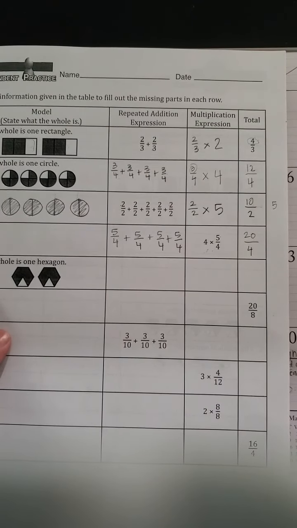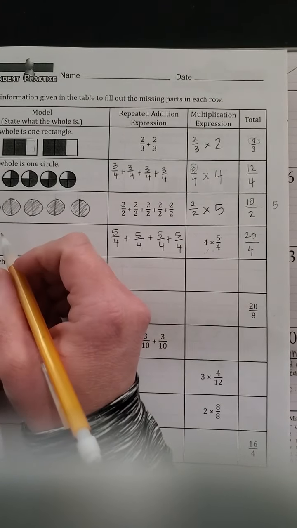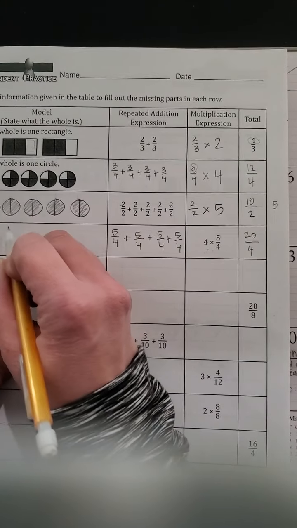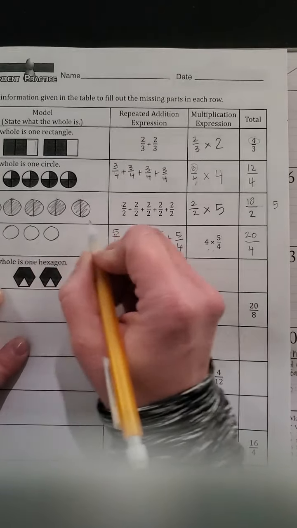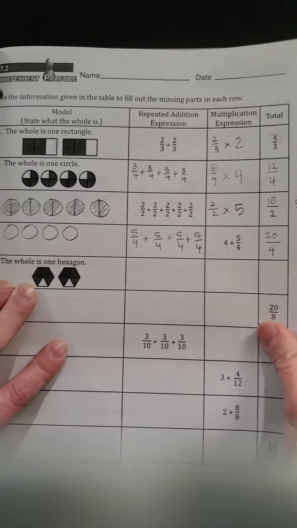Now we need to draw our model of 5/4 repeated 4 times. Well, that's kind of tricky. So for our model, we've got to draw fourths, but we're going to have to draw more than just 4 circles. And let me show you why.